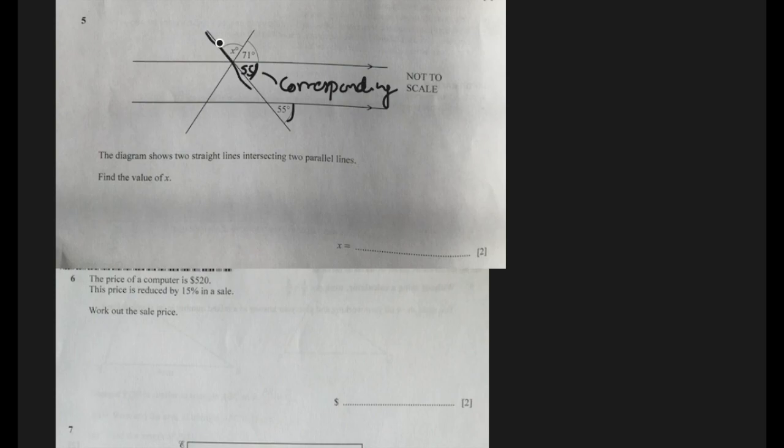Isn't this a straight line? So these three angles together, they are making a straight line. And sum of the angles on a straight line is 180 because it's 180 degrees angle. So x plus 71 plus 55 equal to 180. So we can write x plus 126 equal to 180. And now we will subtract 126 from both sides so that x is left alone. So 126 cancels here. We get x equal to how much? 54.